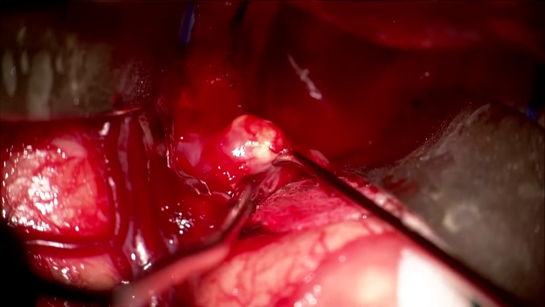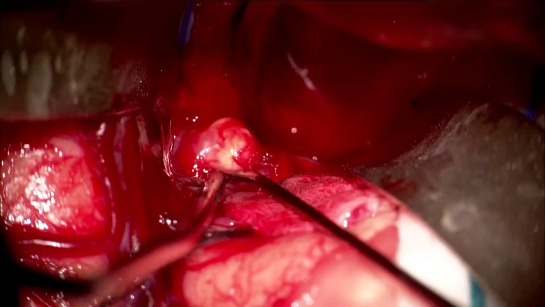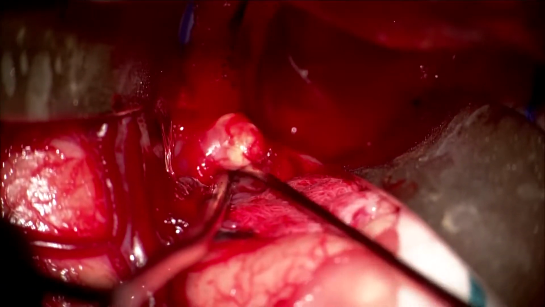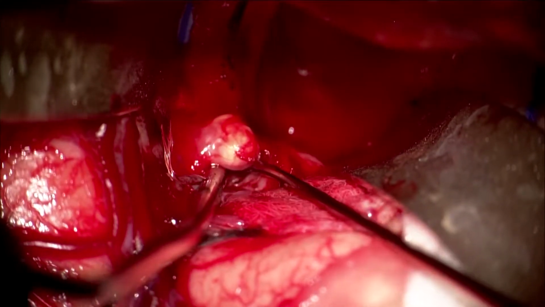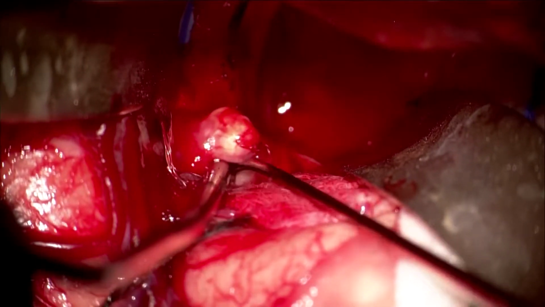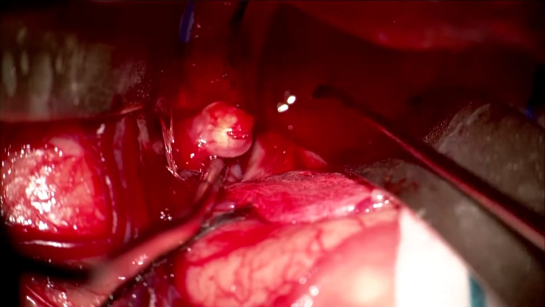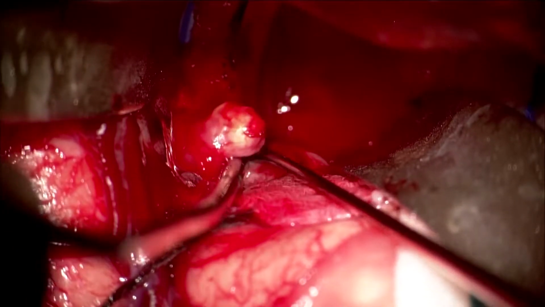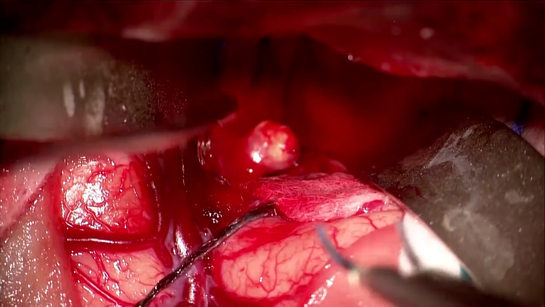Now, once again, dissecting and identifying the neck of the aneurysm, creating space between the normal brain and the aneurysm neck itself. Once we have circumferential exposure of the aneurysm, then I can feel confident that clip placement will be as safe as possible. So at this time, the aneurysm appears to be completely free of adhesions, and a clip can be placed.